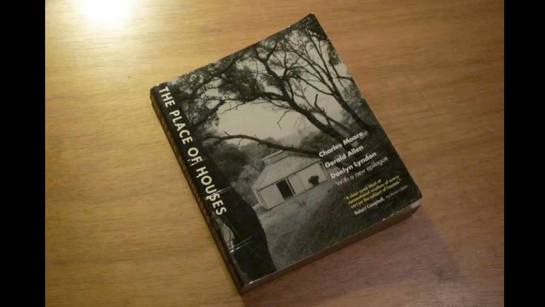We're going to ask you to do this week on two scale levels: the scale level of the city, so the urban level, and the scale level of the building itself, the architecture, the floor plans of your design. And we're going to do this by using this book. It's called The Place of Houses by Charles Moore, Gerald Allen, and Donlyn Lyndon.